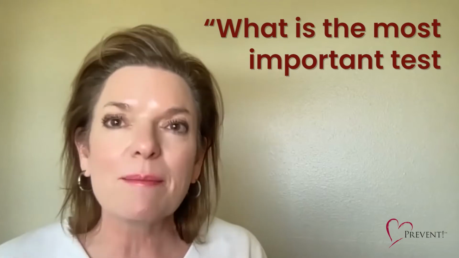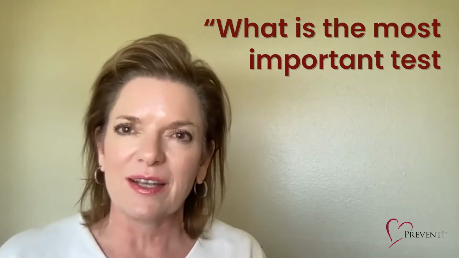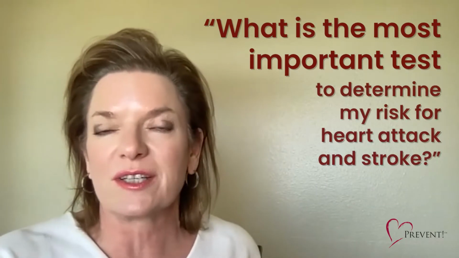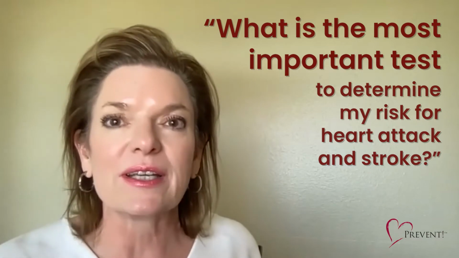You've been hearing me talk a lot about tests. So people are asking me, what are some of these tests? In fact, what is the most important test to have done to determine my risk for heart attack and stroke? It actually is a test looking for coronary artery disease, for heart artery disease.